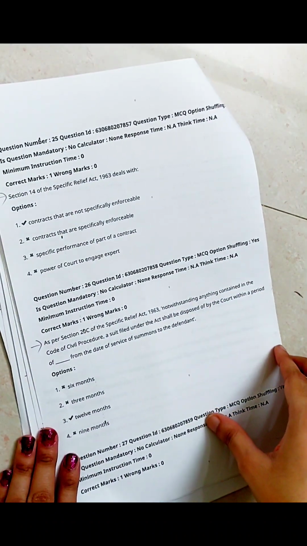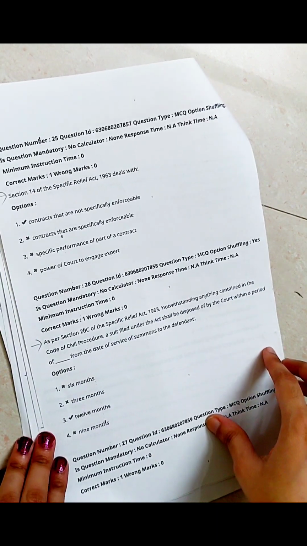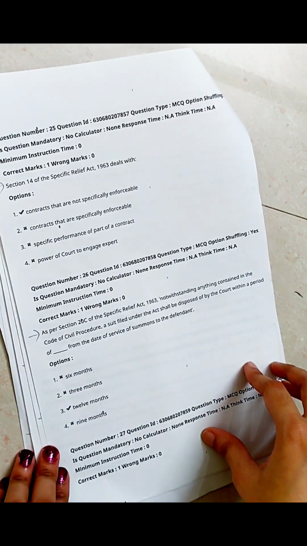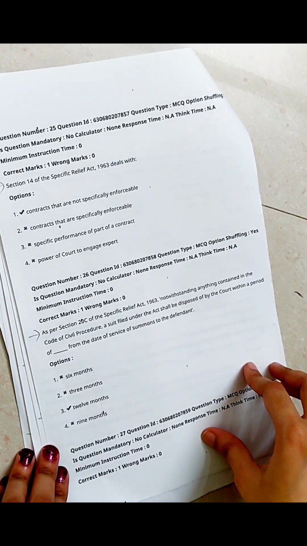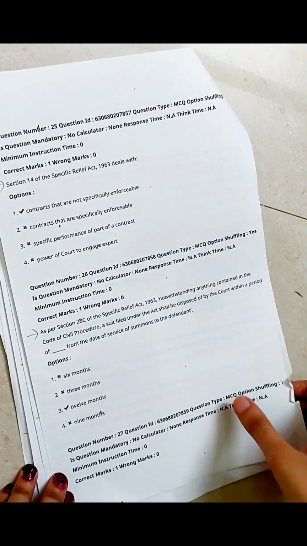Section 14 of Specific Relief Act 1963 deals with contracts that are not specifically enforceable. As per Section 20C of Specific Relief Act 1963, notwithstanding anything contained in the Code of Civil Procedure, a suit filed under the Act shall be disposed by the court within a period of dash from the date of service of summons to the defendant, 12 months.